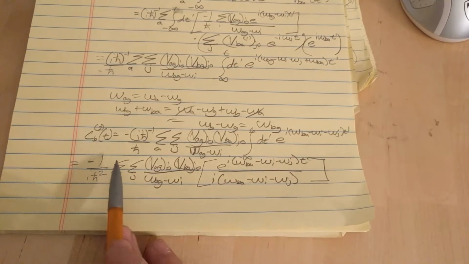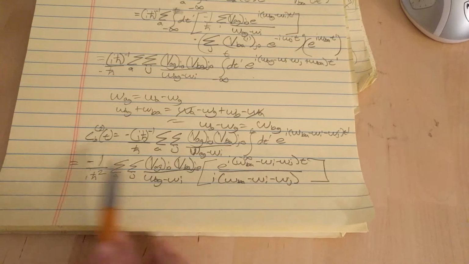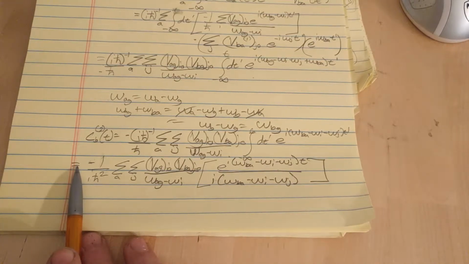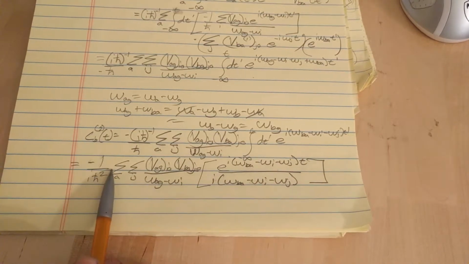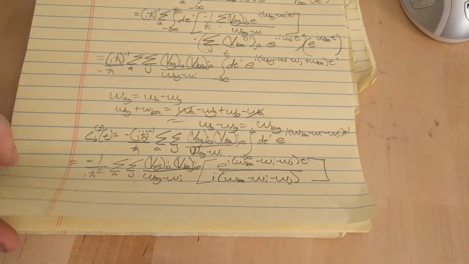We can simplify a little bit more by canceling the i's and getting rid of the negative, and I'm going to rewrite it on the next page and try to make it look clean so you can read it. And then we're going to do the third order coefficient.